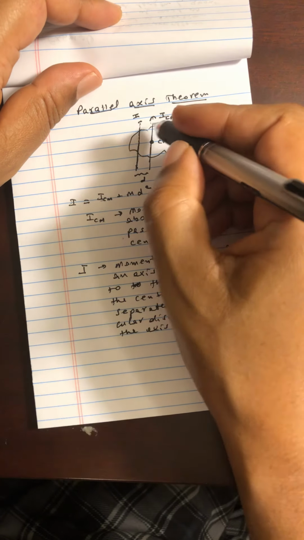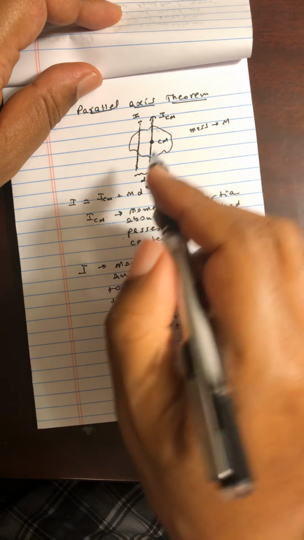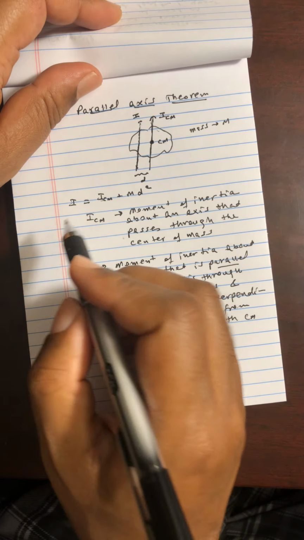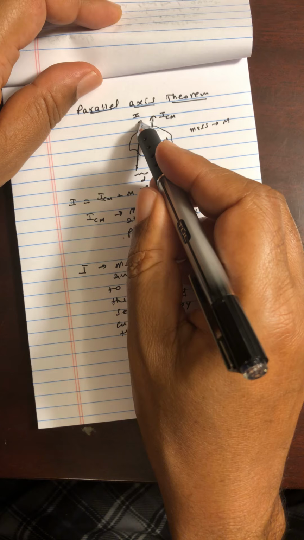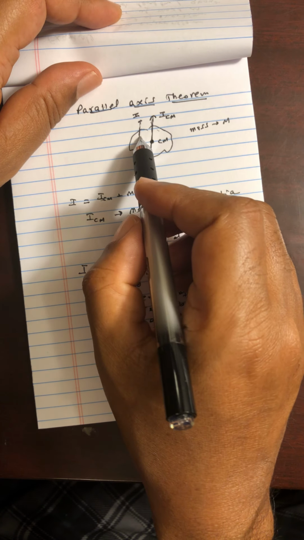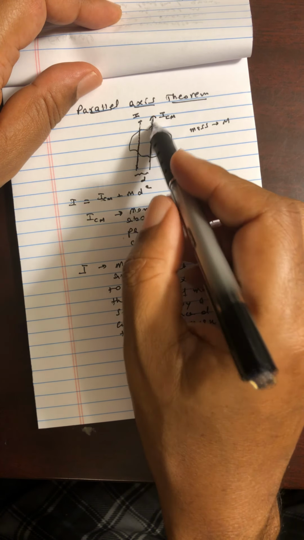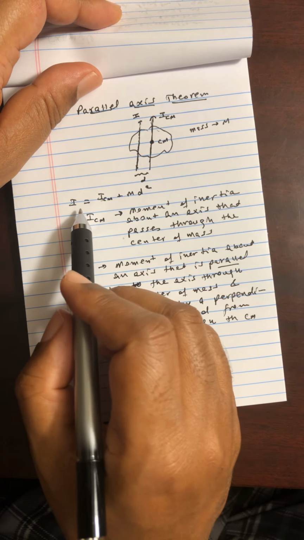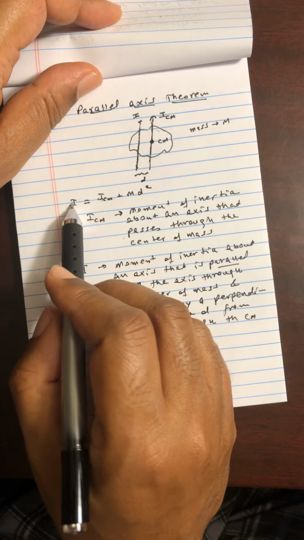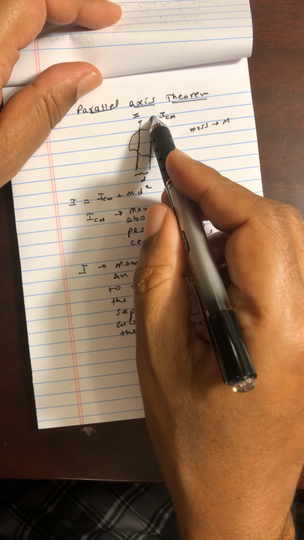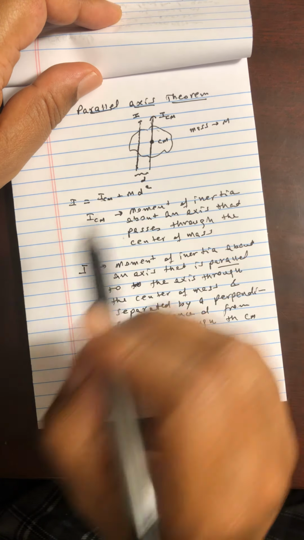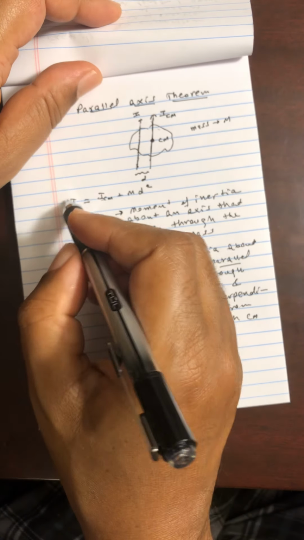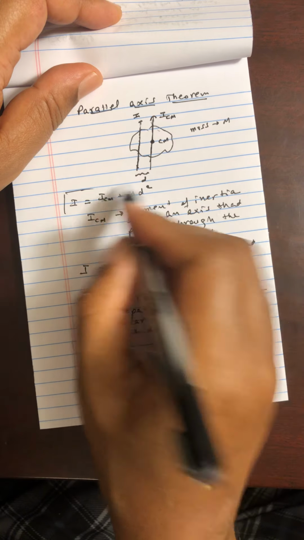So if you want to find the moment of inertia about an axis that is parallel to the center-of-mass axis and separated by a perpendicular distance d, you can calculate it as the moment of inertia about the center-of-mass axis plus mass times d squared. That's what we call the parallel axis theorem.